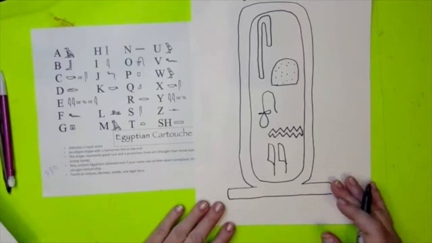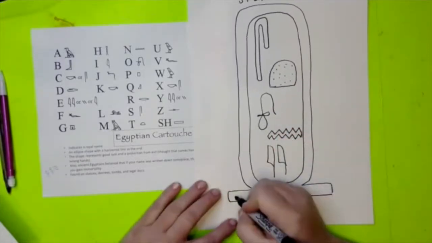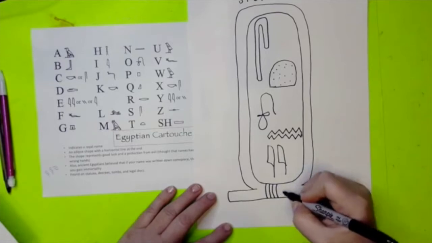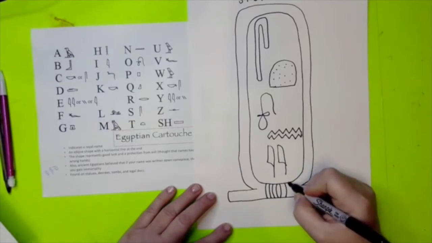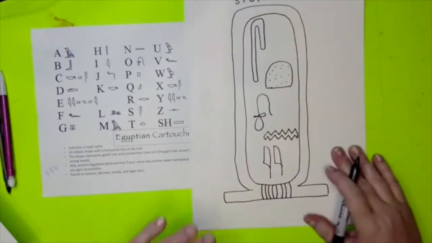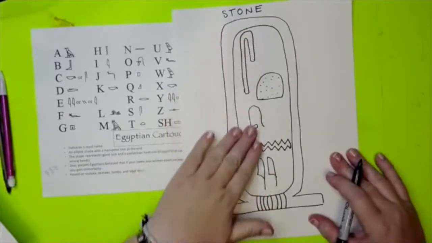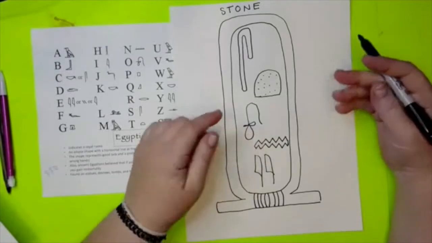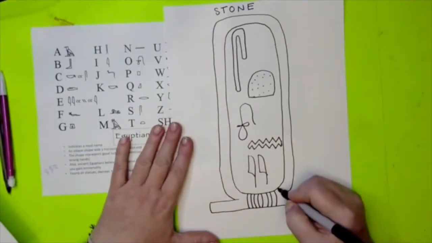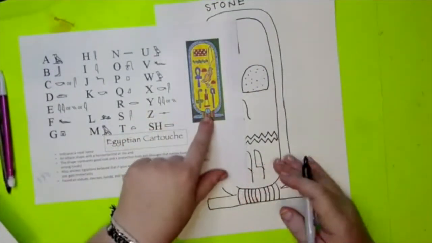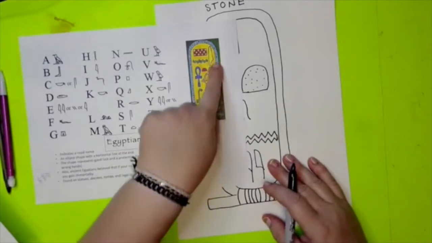Okay, now I can add some details to my cartouche if I want. I could do like they did and add those big designs here. You can add a pattern around the outside. And then once you have your lettering done with your pencil, you will trace over it with Sharpie and finish it up. And then we'll add all of our details to the border of the cartouche. You can see this one here has a little symbol. It has some designs around the edge.